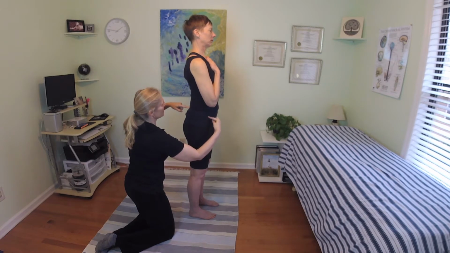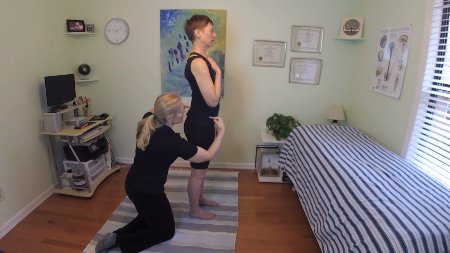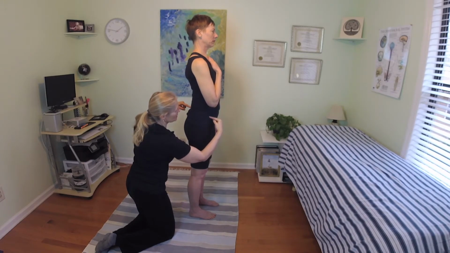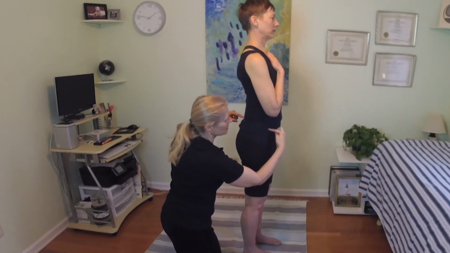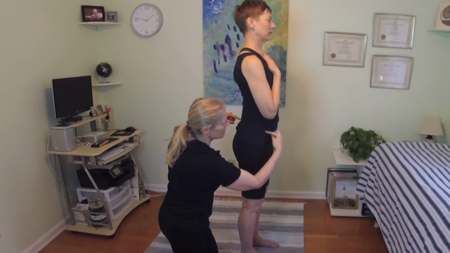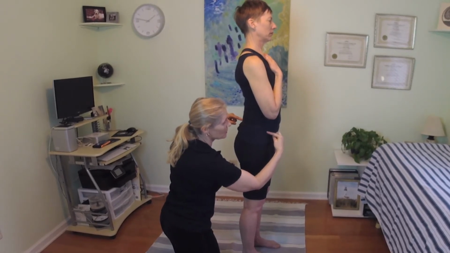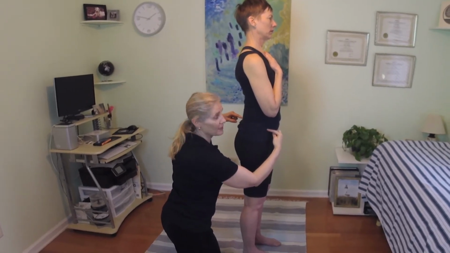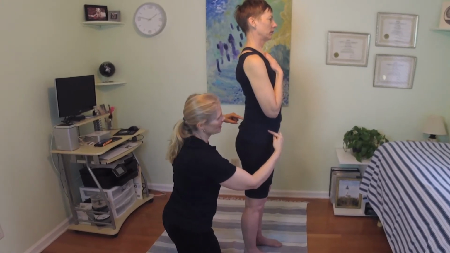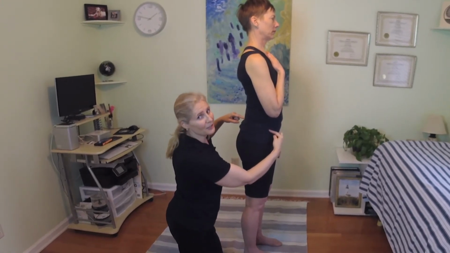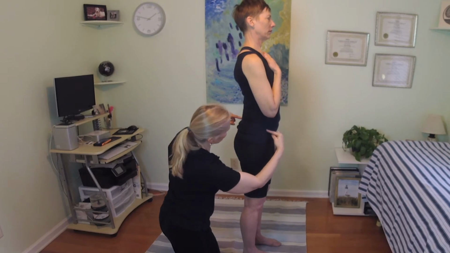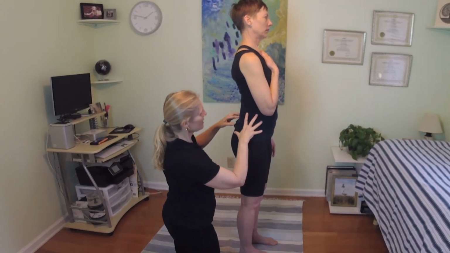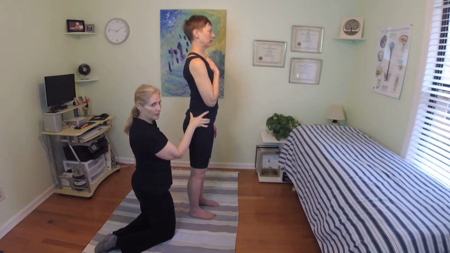So this PSIS is higher than this anterior superior iliac spine. On women, if the ASIS is lower than half an inch, that means we have an anterior rotation. Guess what? She has an anterior rotation. You see that? That means this hip is rolled forward here.